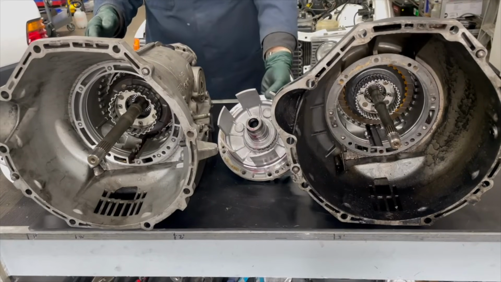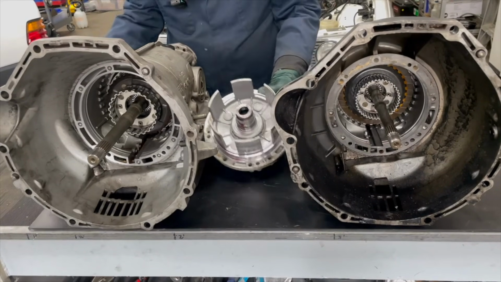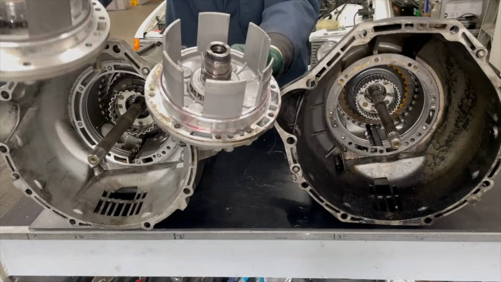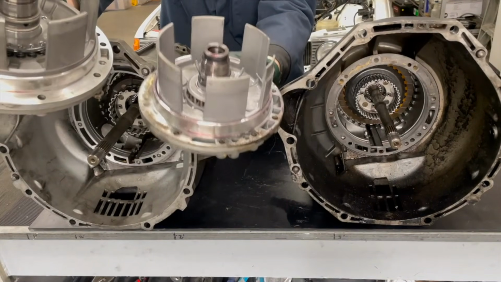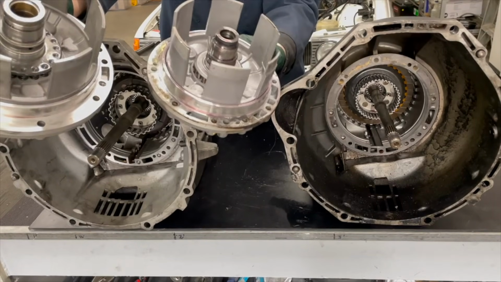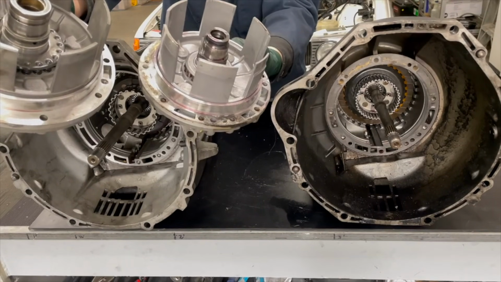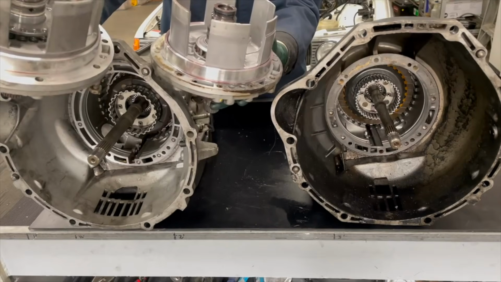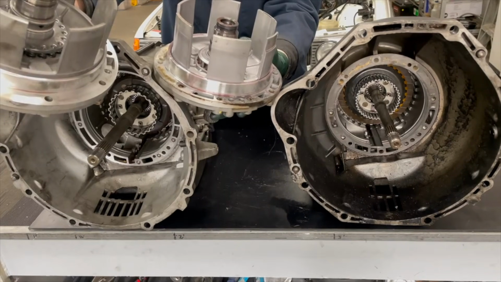And if you look at these two assemblies here, I mean, even when I pick them up like this, you see, this one is so much heavier. You can see the difference. They look the same, they function the same, it's just smaller, lighter, and that's pretty much it throughout the inside of these transmissions.